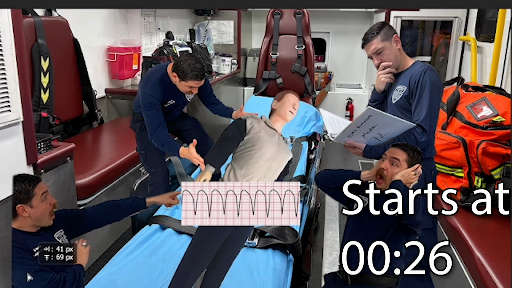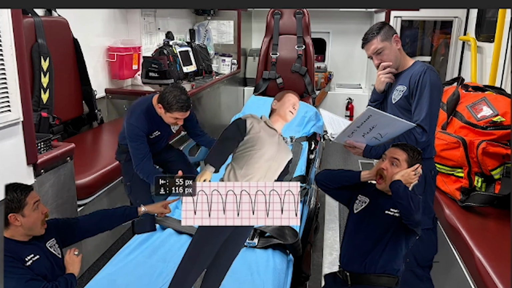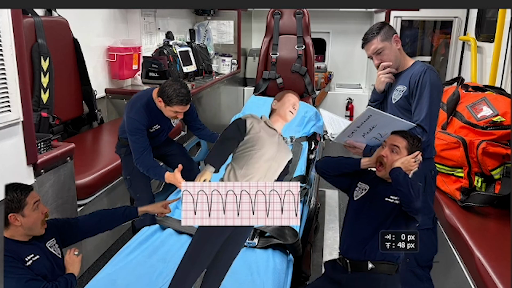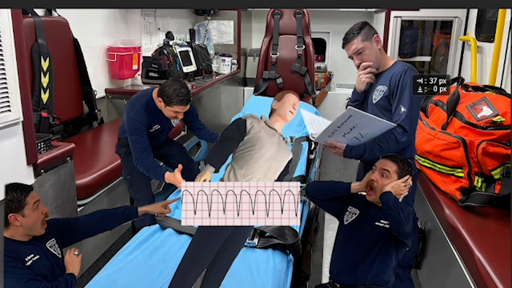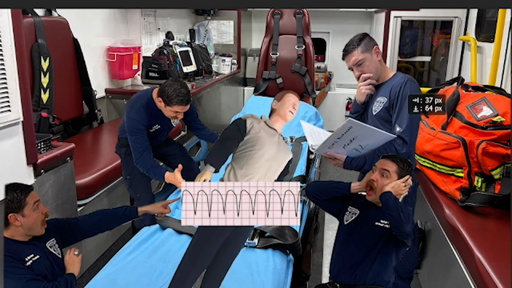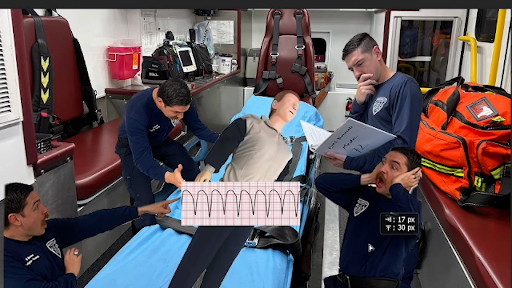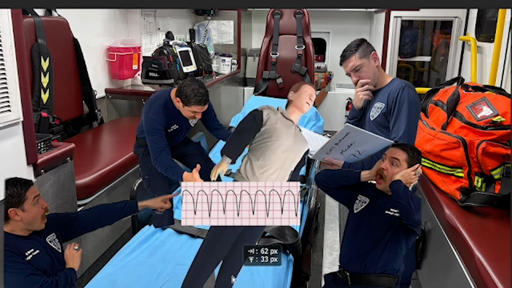Hey guys, I printed out the rhythm strip. I think it's asystole. No, you fool. That's clearly PEA. You can tell by... Are you telling me we forgot how to read rhythm strips? Oh no! Oh man, if only we remembered our cardiac arrest rhythms. Now this patient's going to pass away. Oh no.